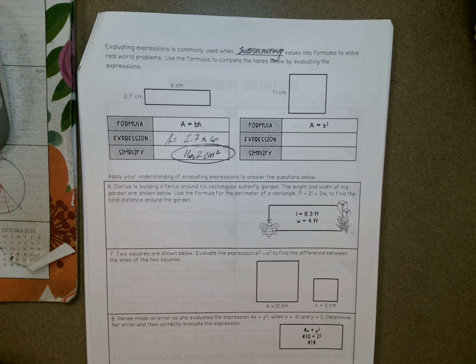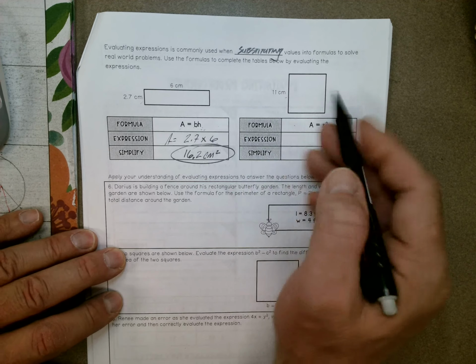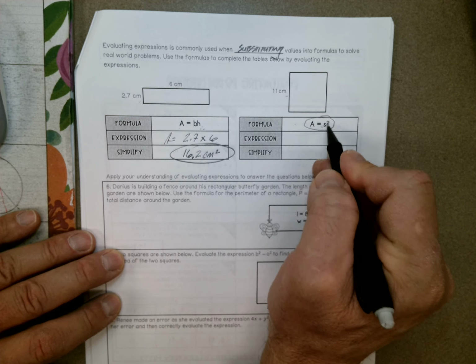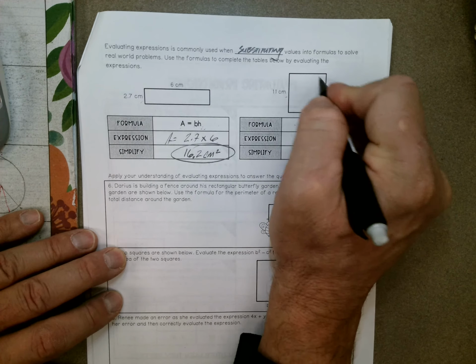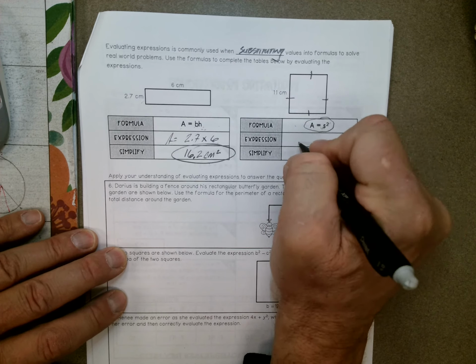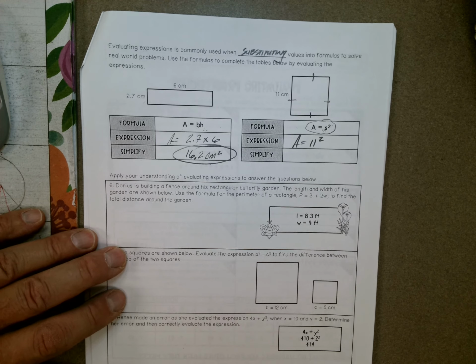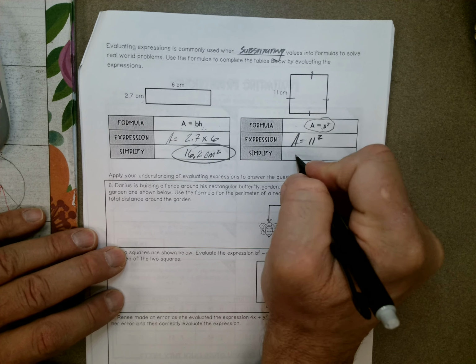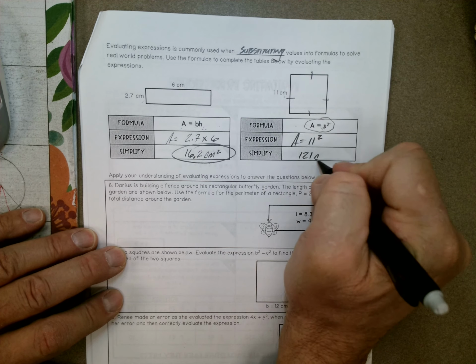Next up is our square. Now, ideally, we could use this same formula for the square, but they're giving us a different one, which is just a side to the second power, because a square has 4 equal sides. So area is going to equal 11 square. And 11 square is 11 times 11. And 11 times 11 through our facts is 121. And it's also in centimeters square. Okay.